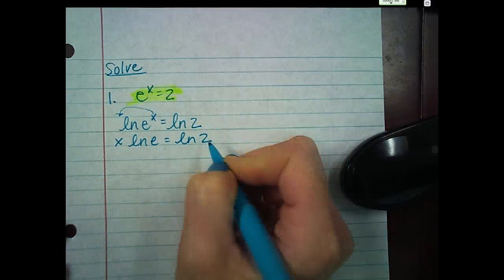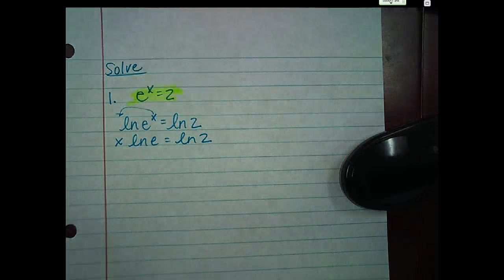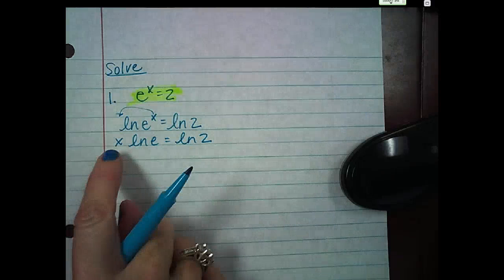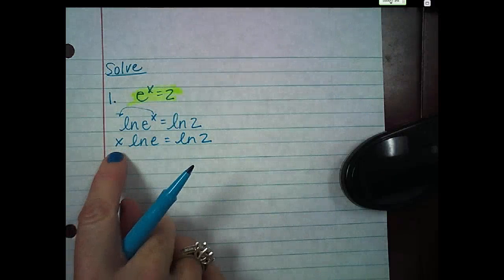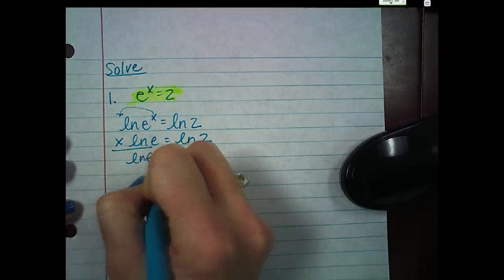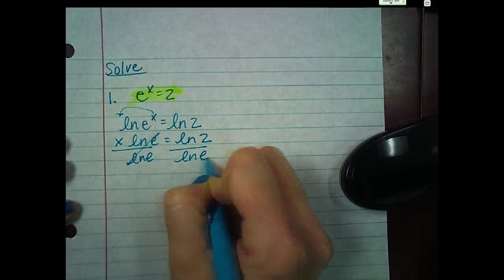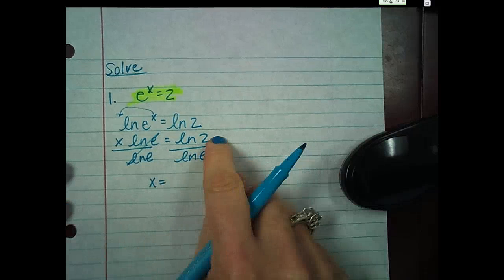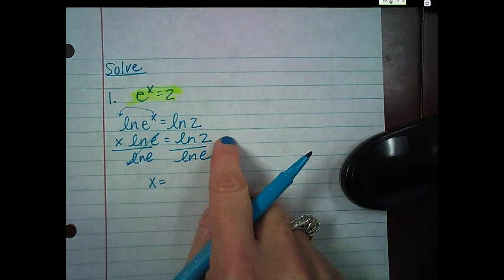of 2. Okay, get your calculators out. Be sure you can do this one on your calculator. So if I'm solving for x, I have to divide both sides by the natural log of e, right? So x equals, in your calculator, find the natural log, hit 2, and close the parenthesis.